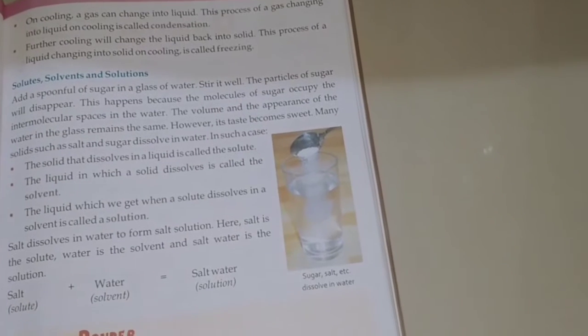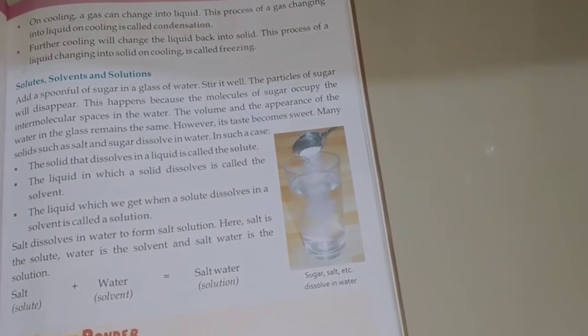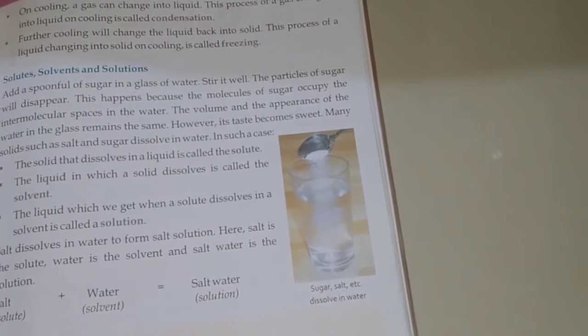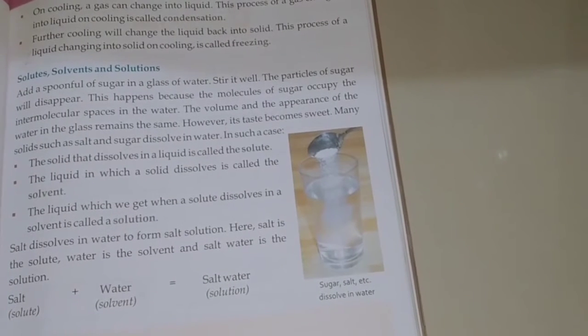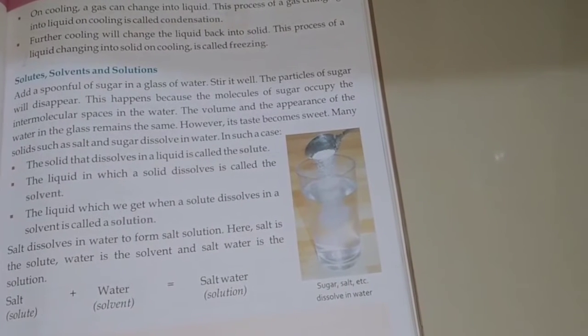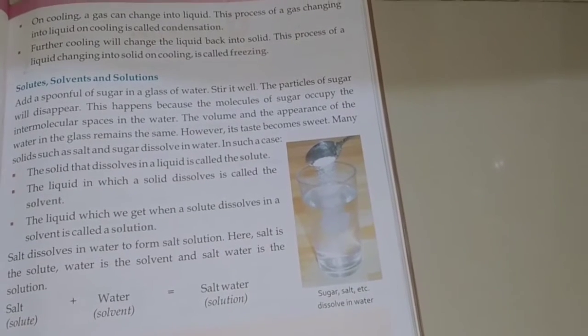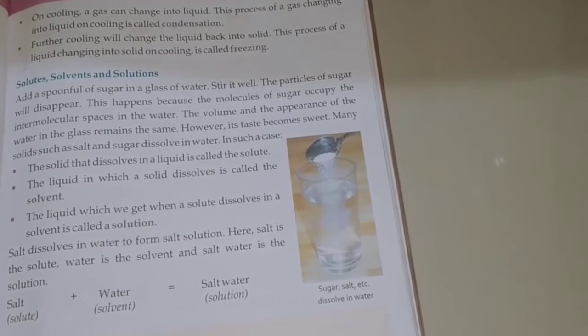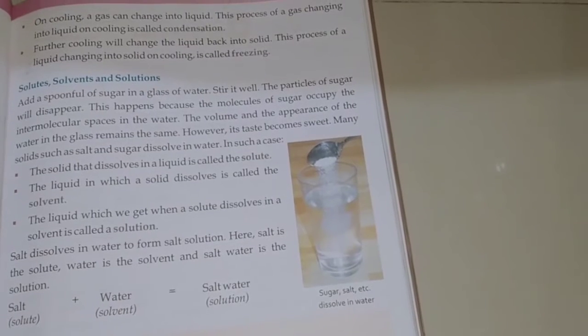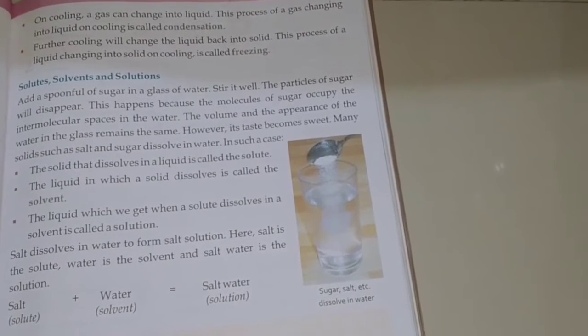Next come to the book reading. Solute, solvent and solution. Add a spoonful of sugar in a glass of water. Stir it well. The particles of sugar will disappear.